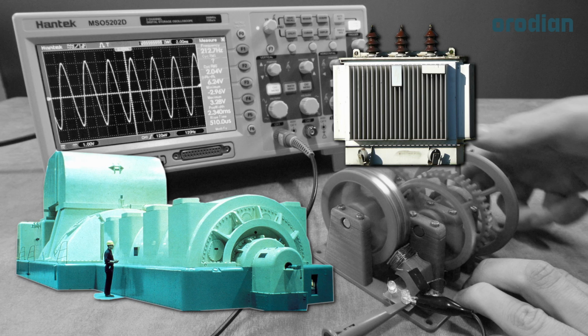Because the entire system of energy generation and transmission is based on alternating current, the functionality of this system relies on a single principle. Electric voltage is generated when the magnetic field around a conductor changes.